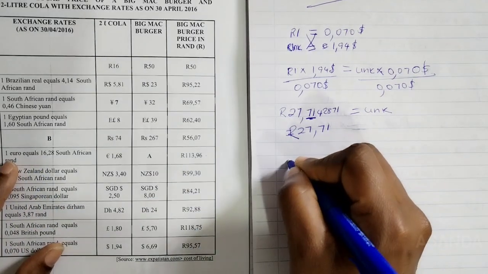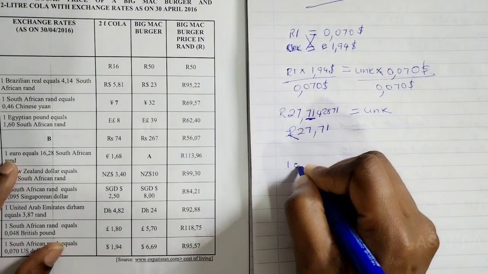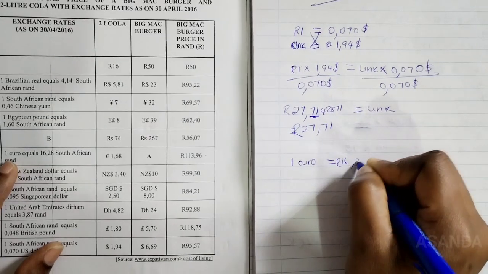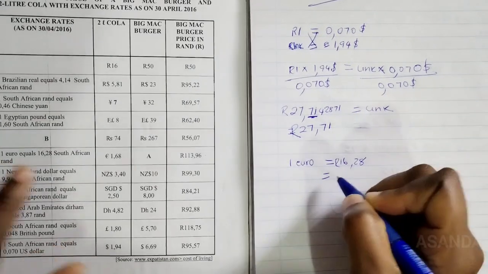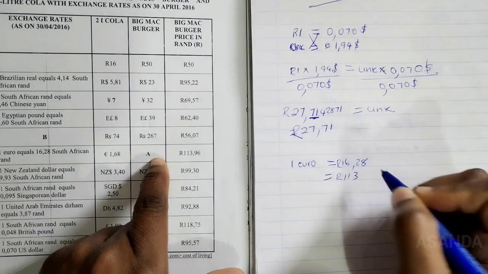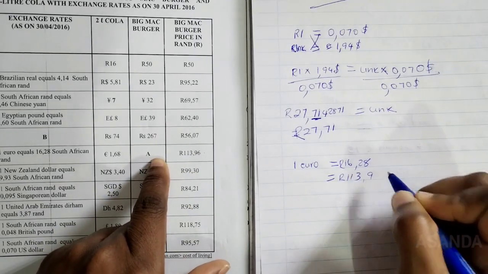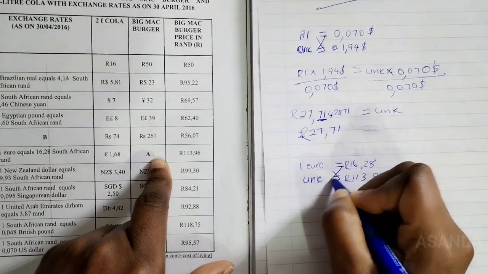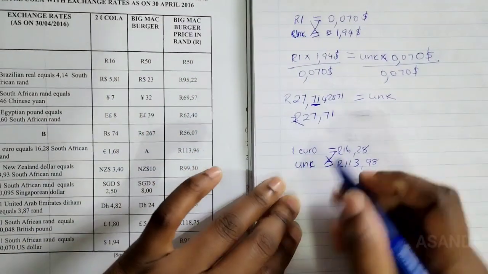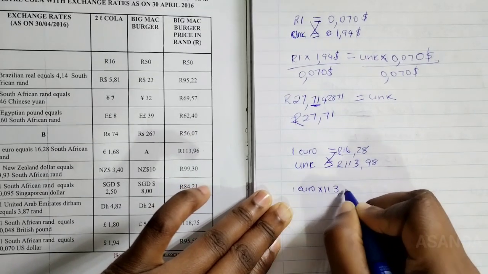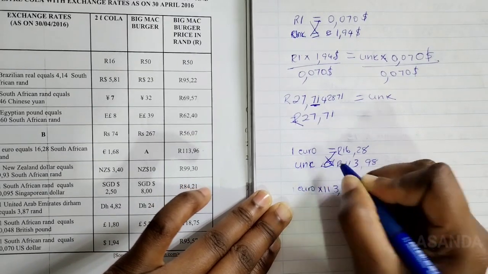€1, I can't remember the symbol for euro, is equal to 16 rands and 28 cents. And then we need to know how much this money is in euros. So unknown, and then just cross multiply, right? So €1 times 113.98. That's what these lines mean, right?